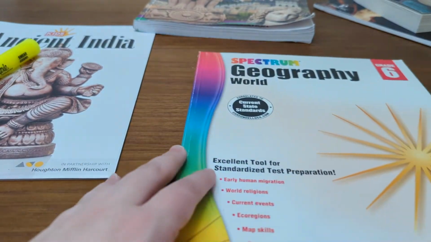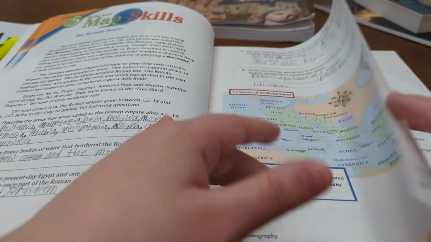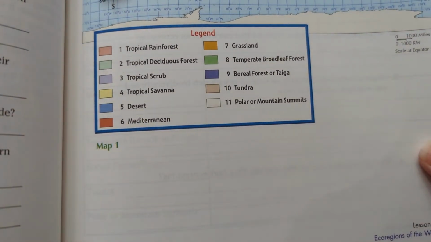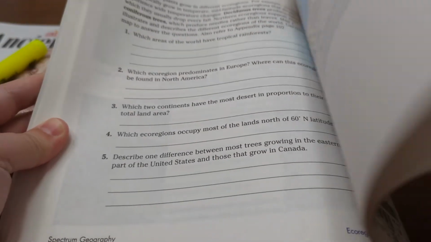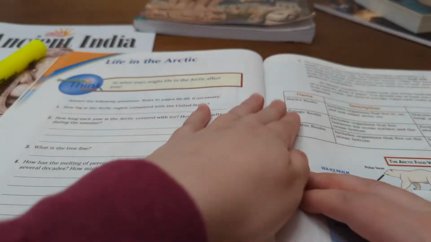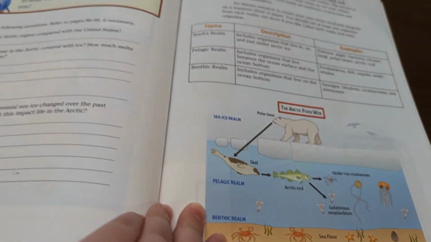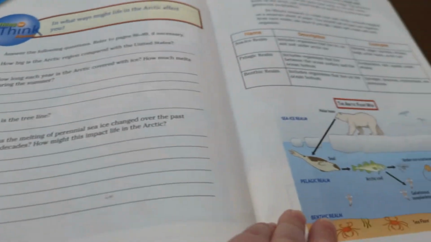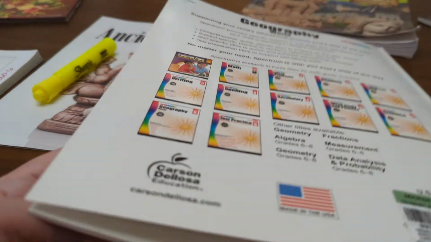Another thing that he does is this. This is also extra. This is geography, how to read a map, that sort of thing. I do like this a lot. It makes them kind of critically think. Again, this is if he needs the extra minutes, he gets everything done and he still needs to fill his day.